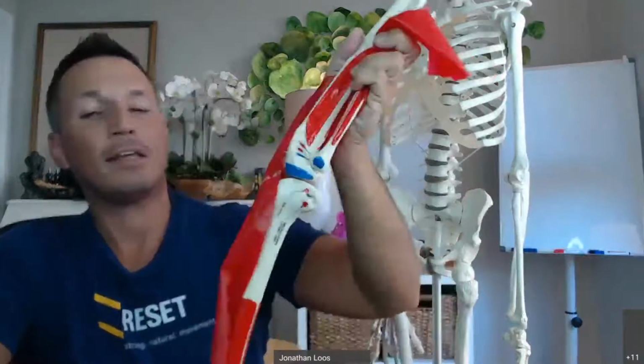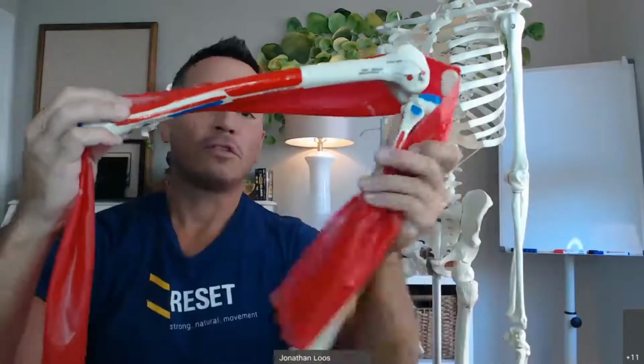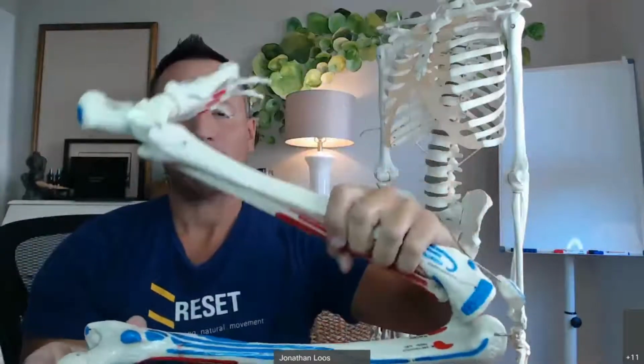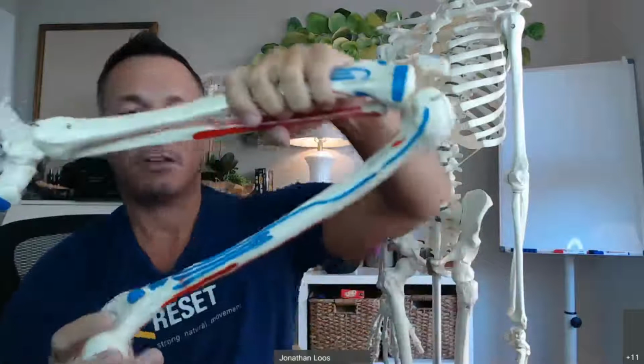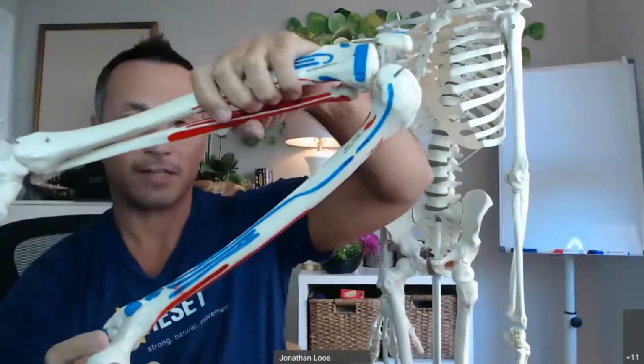If we look at the maximally lengthened position for the rectus femoris, that would be full knee flexion and hip extension. The way this would look is someone lying down on the table like this, bending their knee as much as they can, and then kicking their leg up in the air and trying to do maximal hip extension, like a donkey kick.